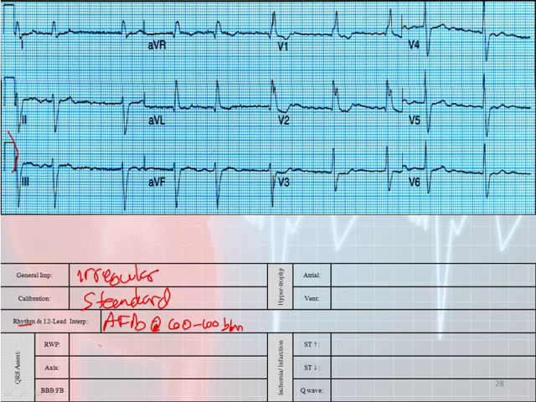R wave progression through the precordial leads. V1 is supposed to be negative and it's positive, positive, positive. So what you're looking at here is an absent R wave progression. Your axis, if you look at lead 1, is up. AVF is down, and it's not supposed to be. It's supposed to be up for a normal axis. So right together, left apart, left axis deviation.